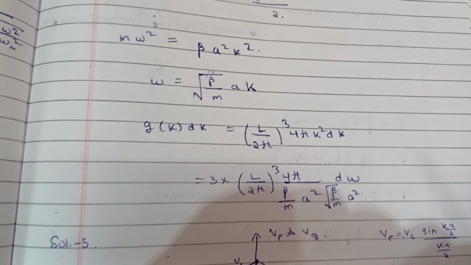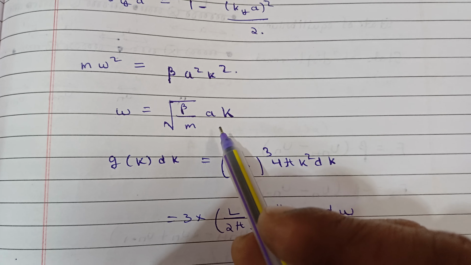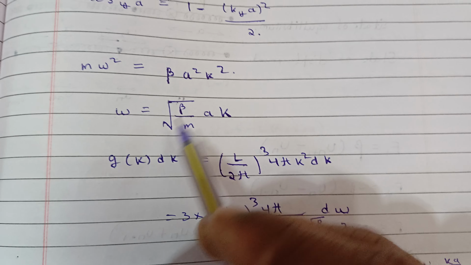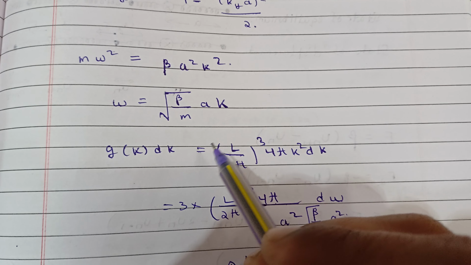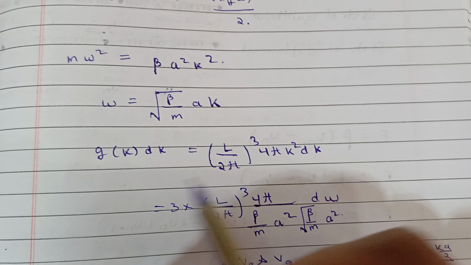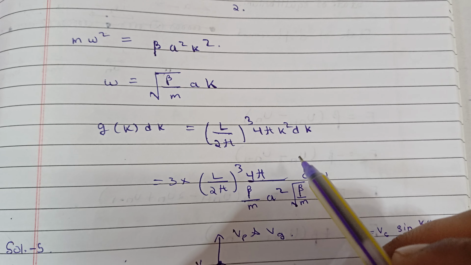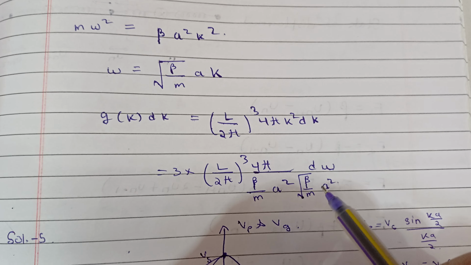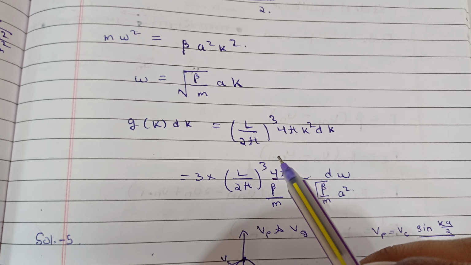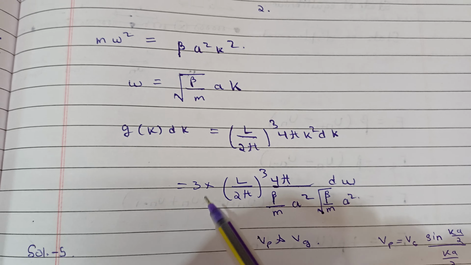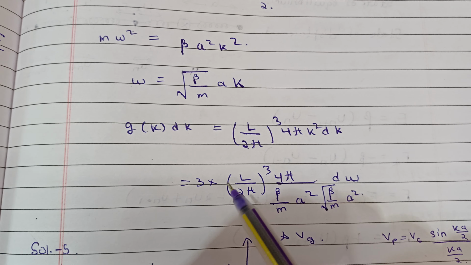Now you have the dispersion relation for 3D. Now you can solve it. d omega will be root beta by m a dk. Use this relation for 3D, substitute for dk, and we know that in the 3D case we multiply by 3 here because of 3 states of polarization.